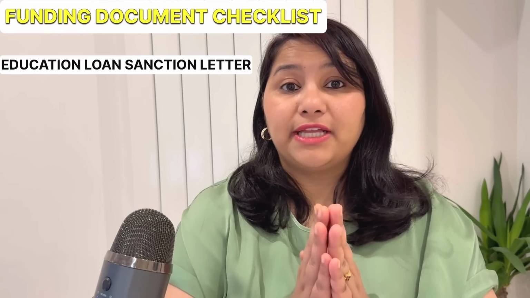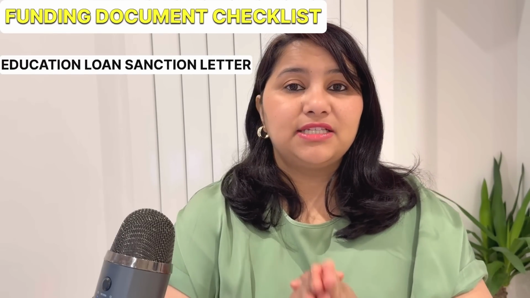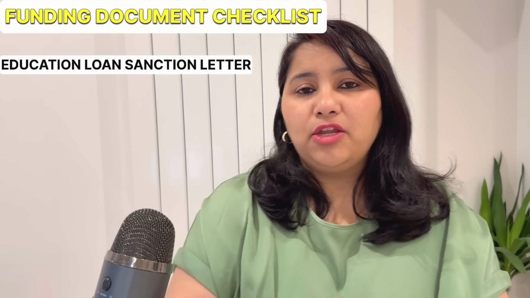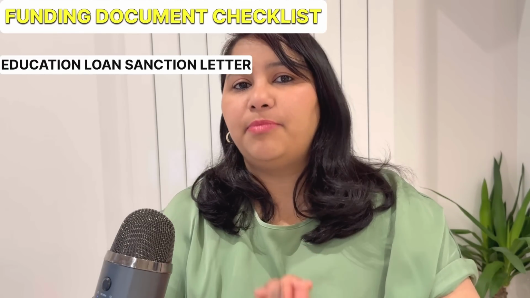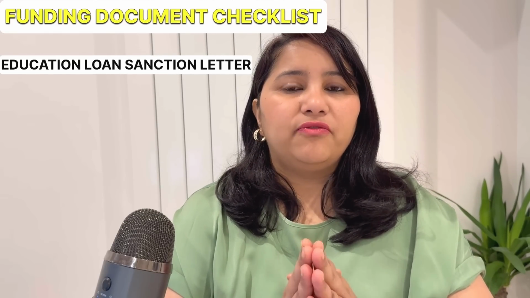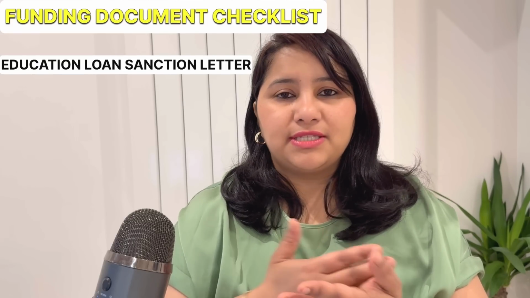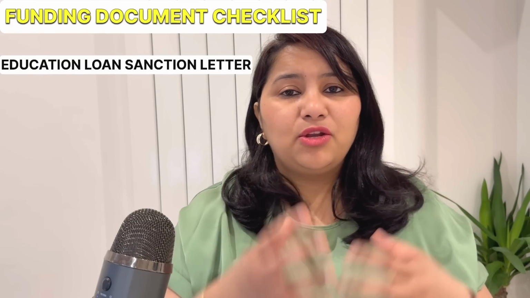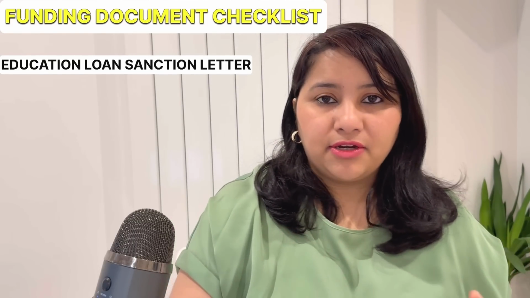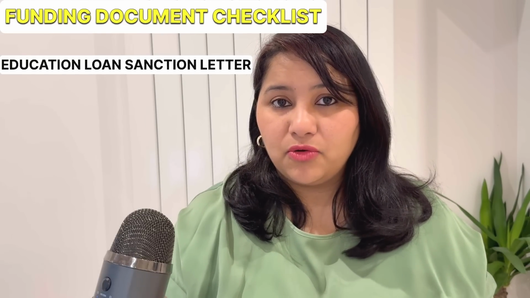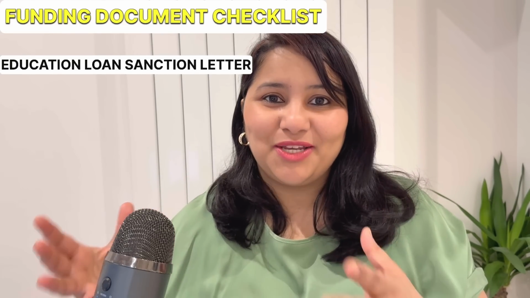And this brings us to the fourth and the final category of the documents, and this is your loan related documents. So many of you would have taken an education loan for funding a part of the education in the US. Now, when you go for the visa interview, you need the loan sanction letter, which confirms that your loan is sanctioned. It indicates the amount. It also has other important details like what is the rate of interest, what is the repayment period of the loan. And by the way, these are also visa interview questions.